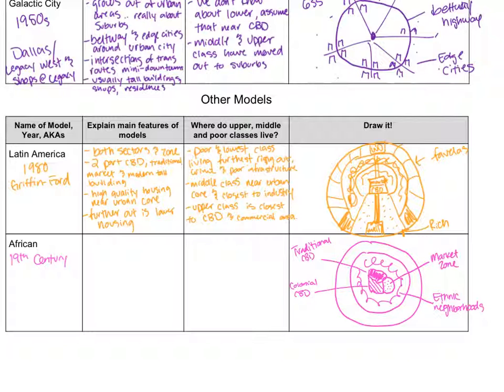And then a few weeks ago, we looked at Nigeria and how there's a lot of different cultural groups there. We know that Africa has a lot of different groups of people, right, based off of their ethnicities and their cultures. Okay, so lots of different groups of people. And so in this African city model, there are going to be neighborhoods that set up outside of the CBD area based on their different culture groups.